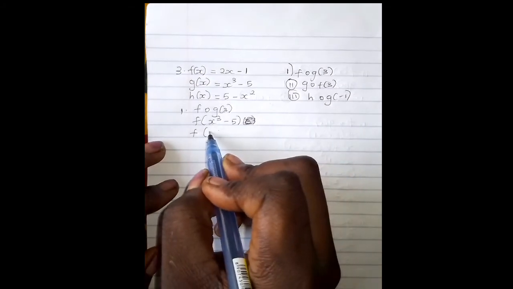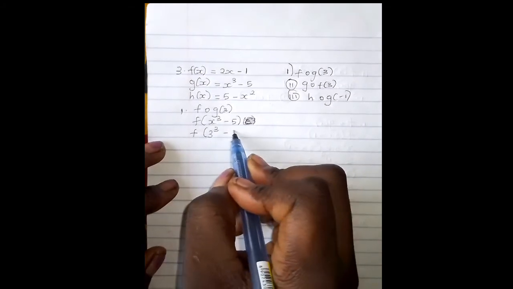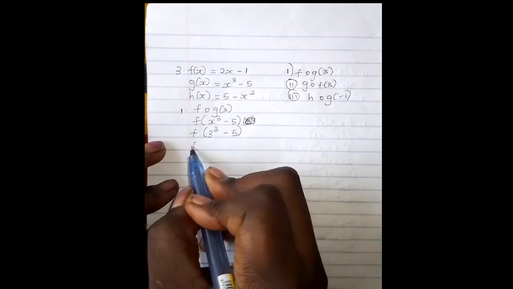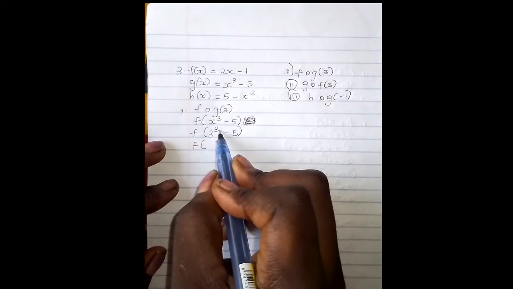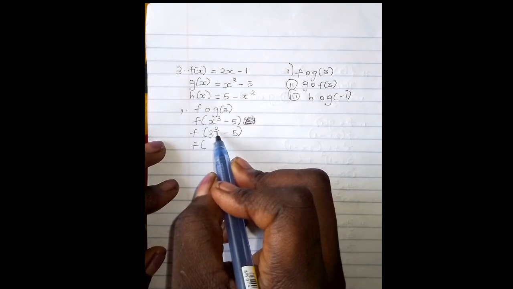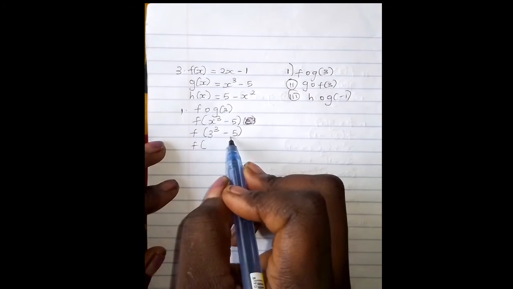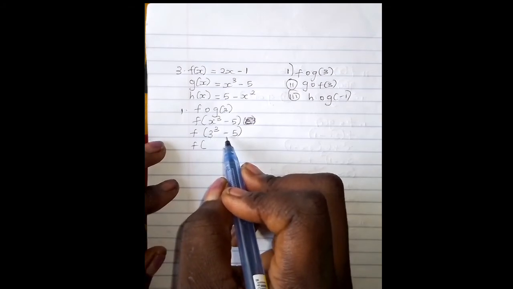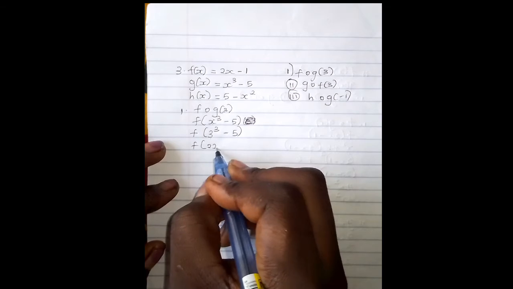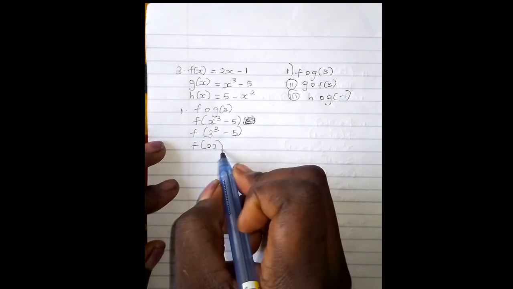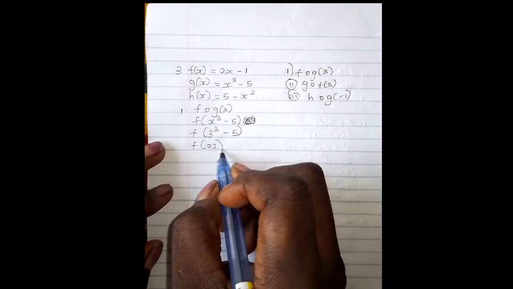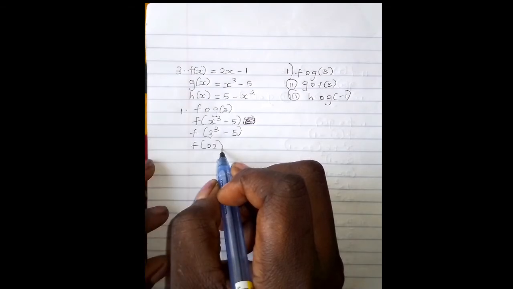So it becomes f of 3 cubed minus 5. 3 to the power of 3 is 27, which is 3 times 3, 9, 9 times 3, 27. So 27 minus 5, we are going to have 22. So f of 22. Now this is very easy to take up from here, which is to say, we'll take the equation of f of x, and wherever we see x, we put the value 22.